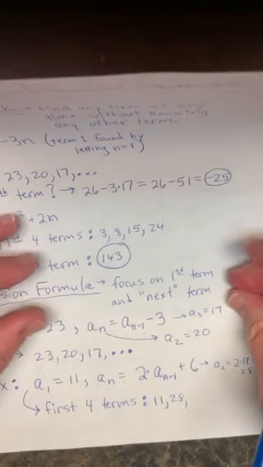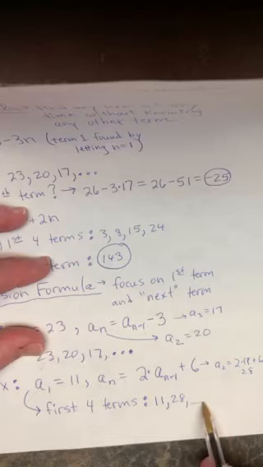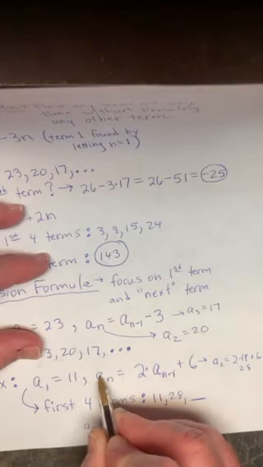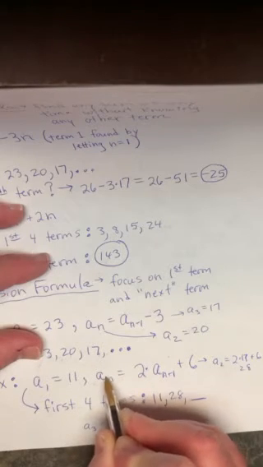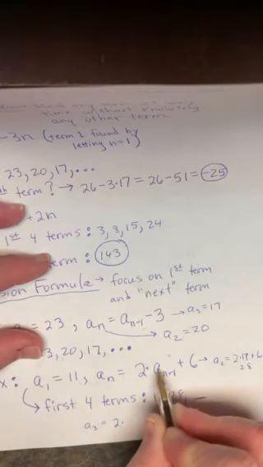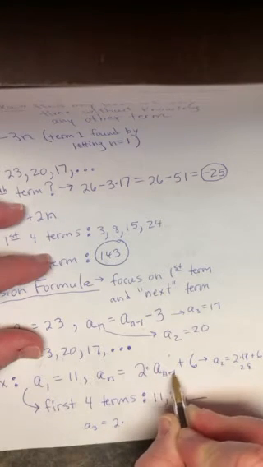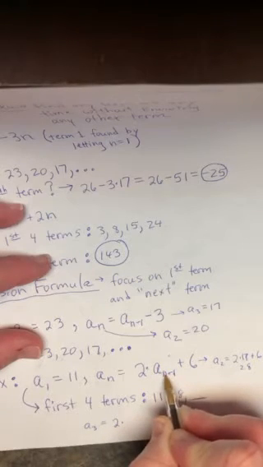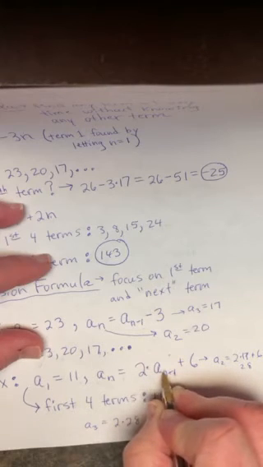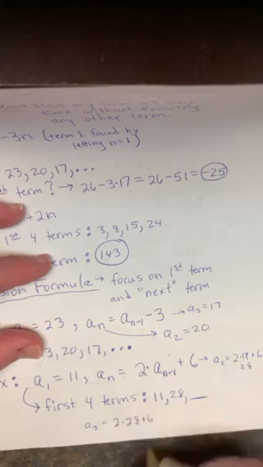Okay, hang in there with me. What are we looking for now? We're looking for the third term, aren't we? So I'm looking for a sub 3. So it's going to be a sub 3, so obviously n is 3 here, equals 2 times, okay, a sub 3 minus 1. Well, 3 minus 1 is 2, and a sub 2, our second term, was 28, wasn't it? So you take 2 times the last number, which was 28, and then you add 6.